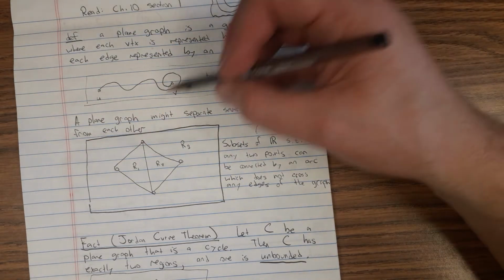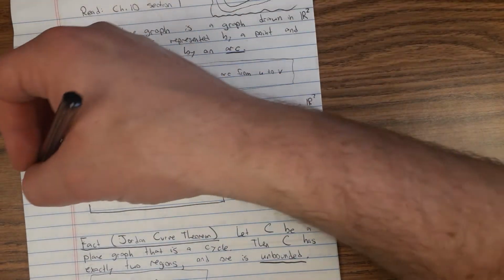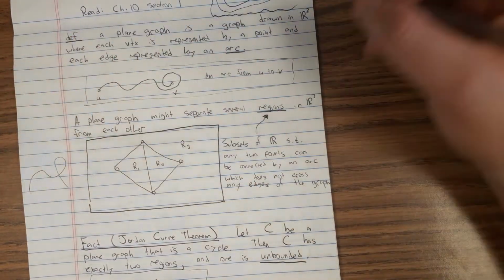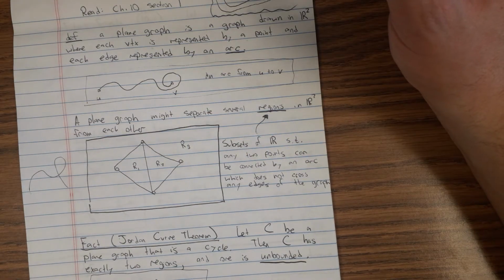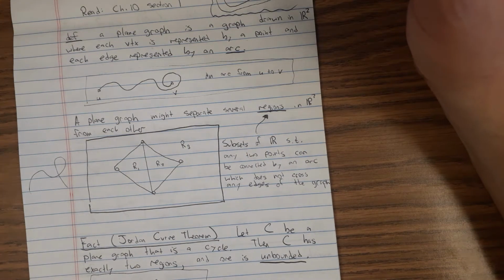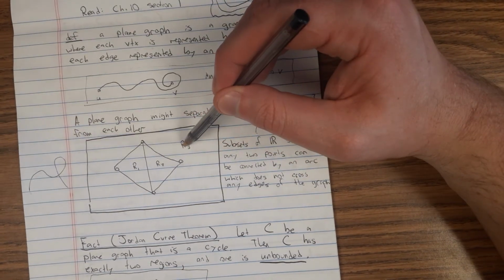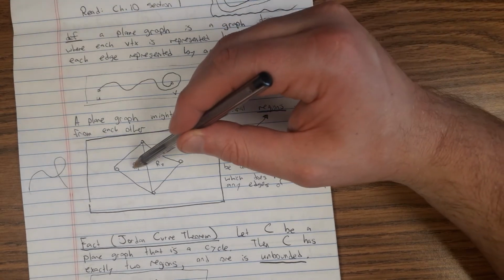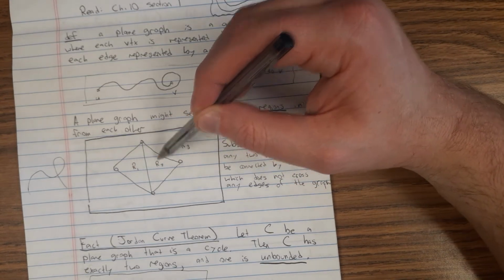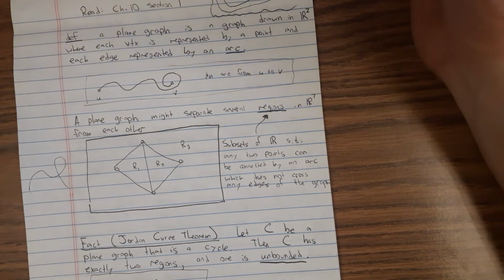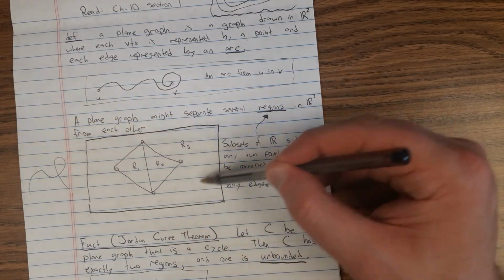Oh, before I forget, let me also mention an edge is not allowed to cross itself, of course. Like, you're not allowed to go like this or anything. And then they're also not allowed to cross each other. But right, this separates the plane into three of these things that we're calling regions, and I put names on them. I'm calling this R1, this R2, and this R3. And by the way, R3 is like the entire outside.